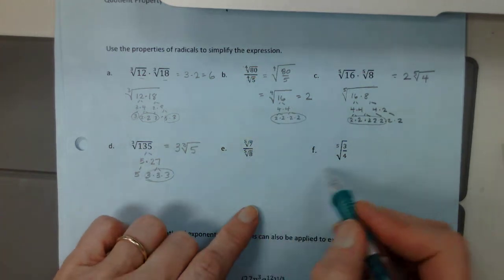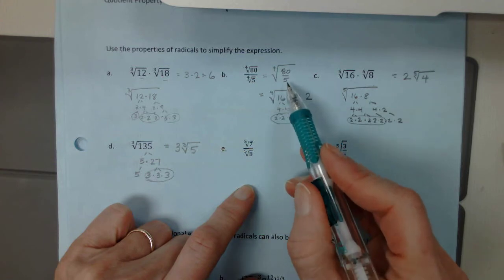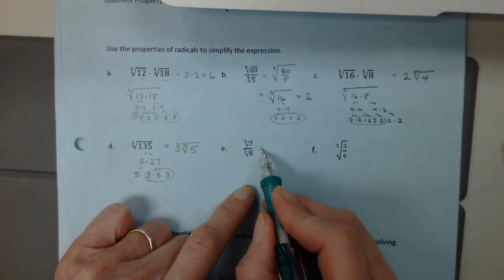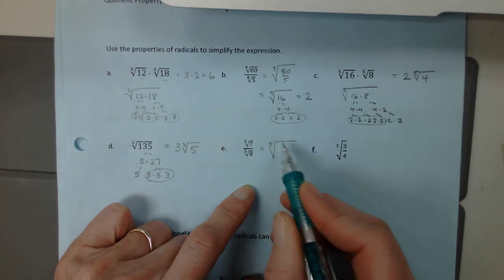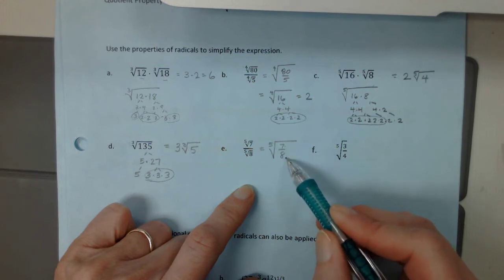Okay, now, these last two. This doesn't help me. Like up here, I wanted to put the 80 and divide it by 5 because 80 did divide by 5. In this case, if I put these together and I say I want the fifth root of 7 divided by 8, well, this doesn't help me because 7 doesn't divide by 8.